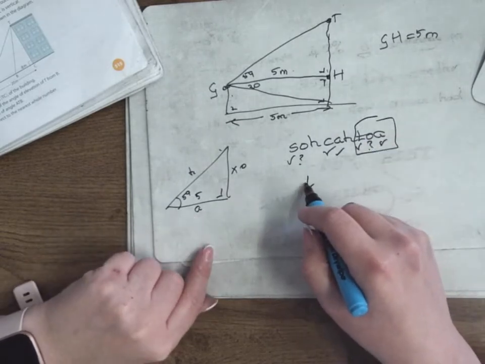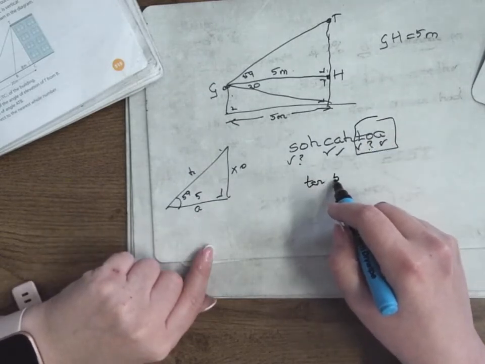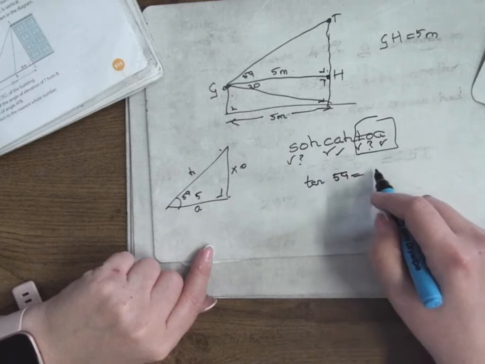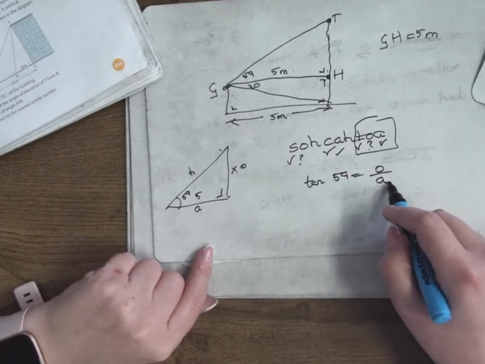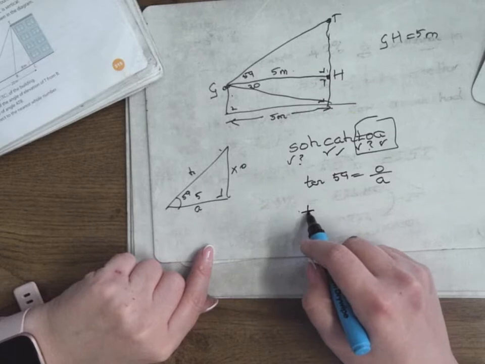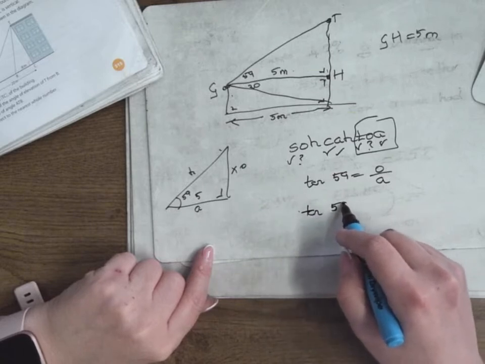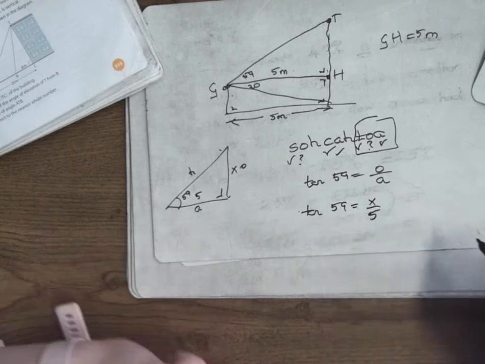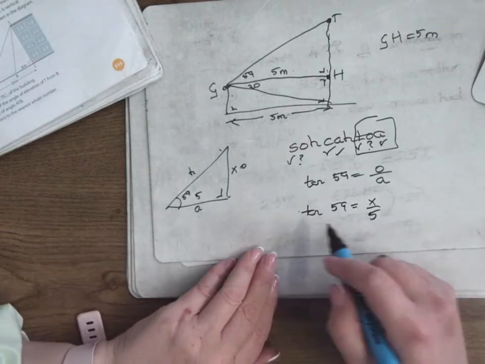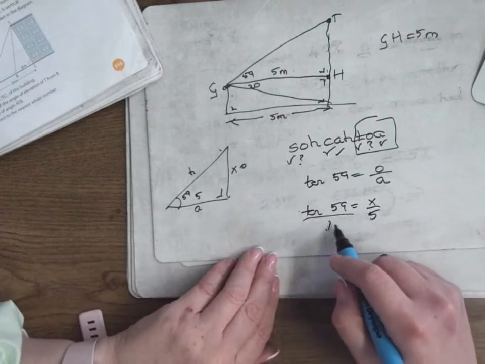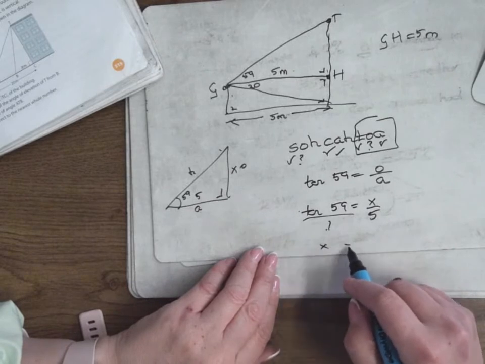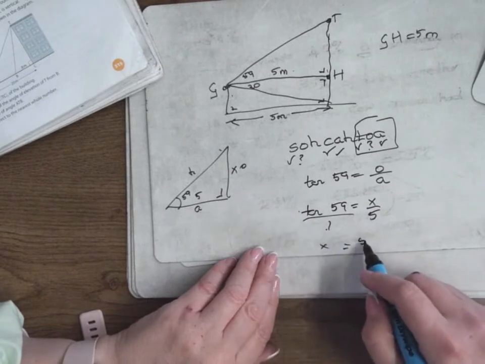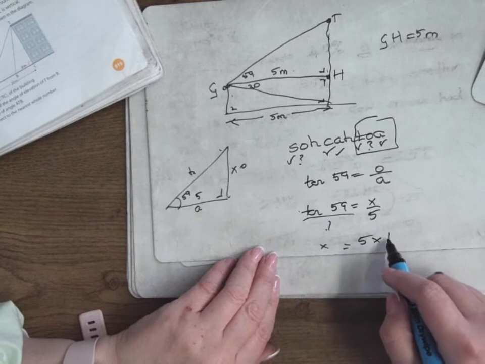So it's tan of the angle, so tan of 59 equals O over A. So tan of 59 equals X over 5. So when the X is on top, what do you do? Cross multiply. So put that over 1. 1 by X is X. And 5 by tan of 59 into the calculator.